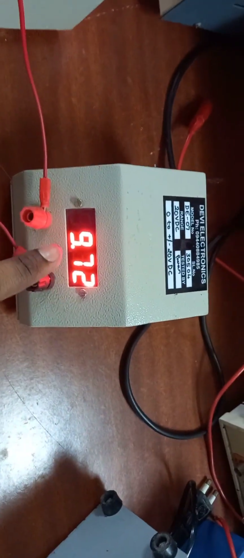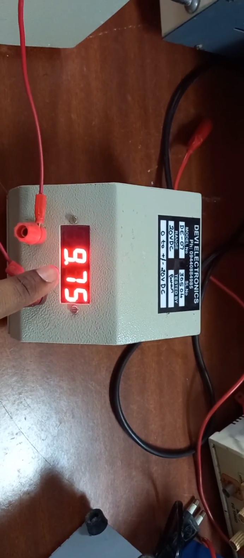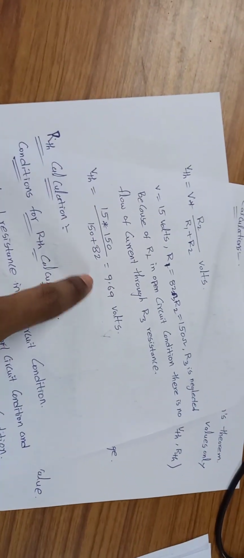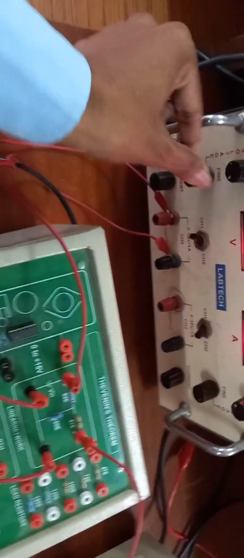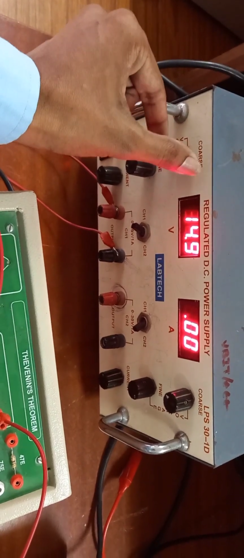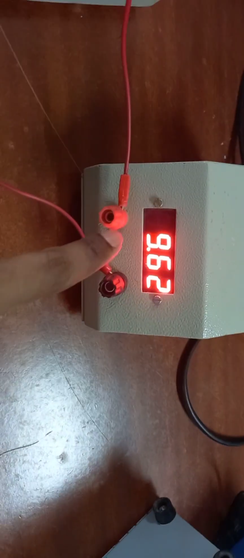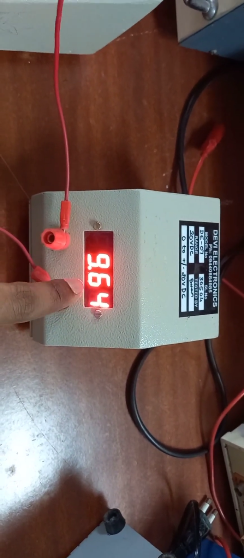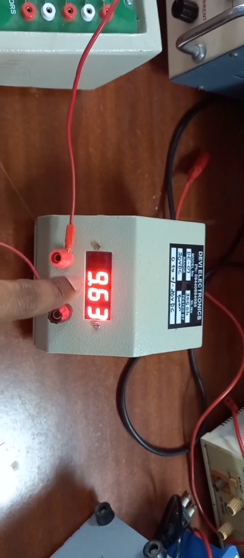So you remember what Thevenin voltage we got according to our theoretical calculations: 9.69 volts. Here the input voltage is a little bit high, and because of that we got a little bit of variation. Right now you can see 9.64 volts. Okay, this is the Thevenin voltage.